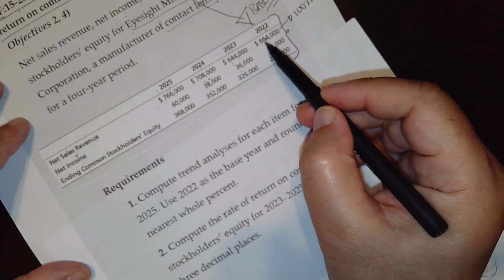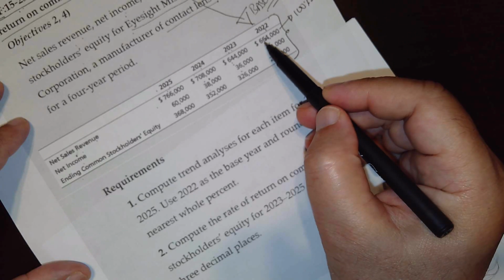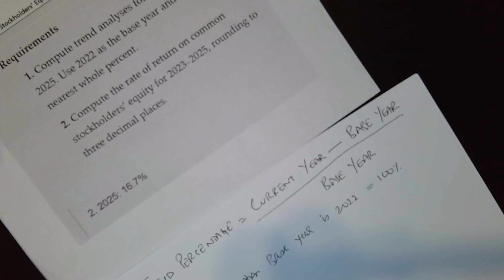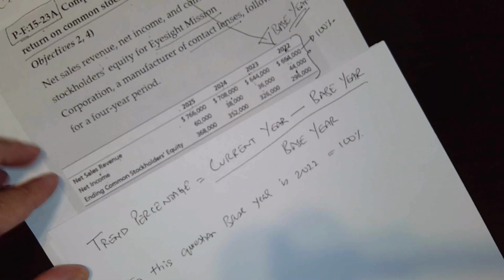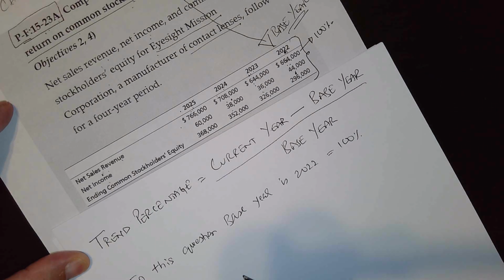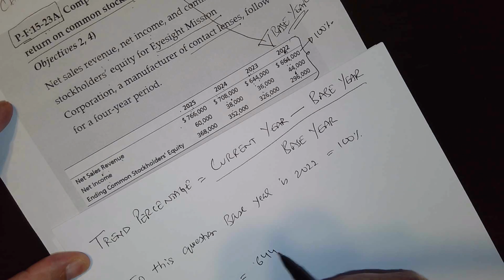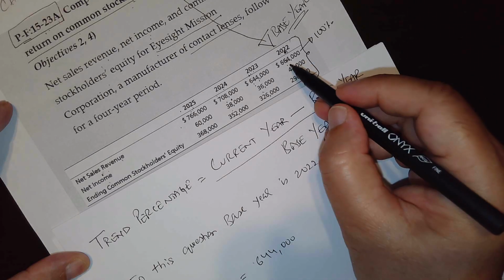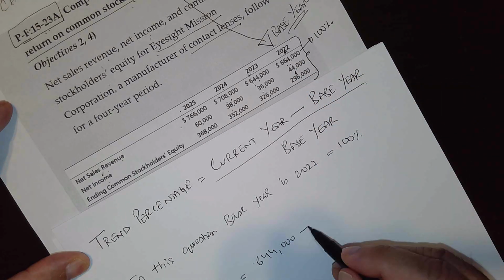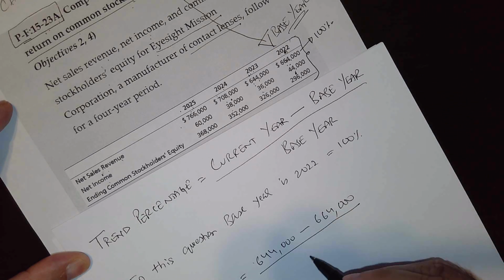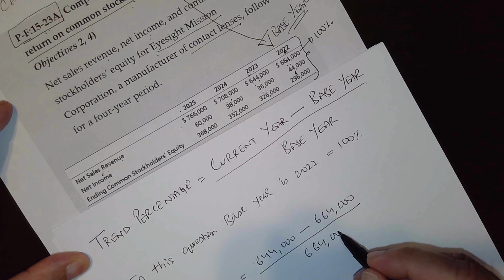Now we are going to calculate the trend change between 2022 and 2023, using the formula that we have. The trend percentage: the current year is 2023, so it's 644,000. The base year is 664,000, and we divide by the base year of 664,000.